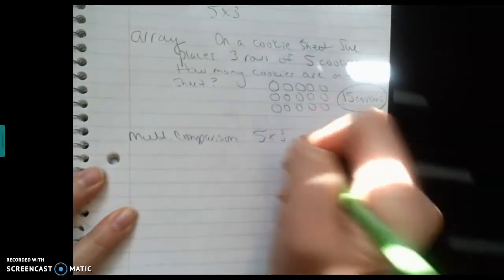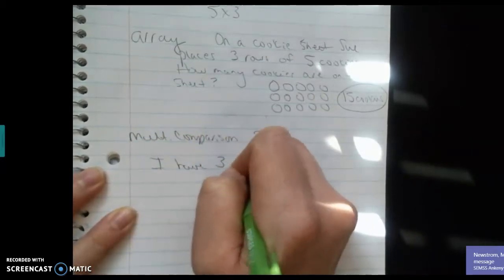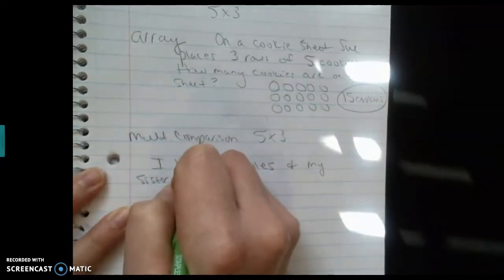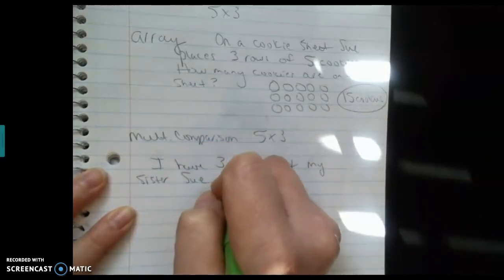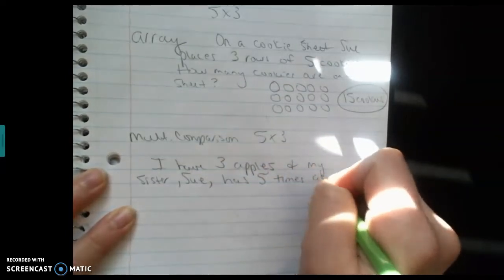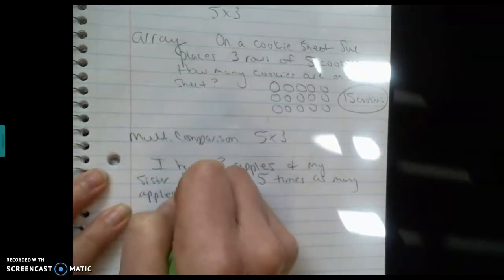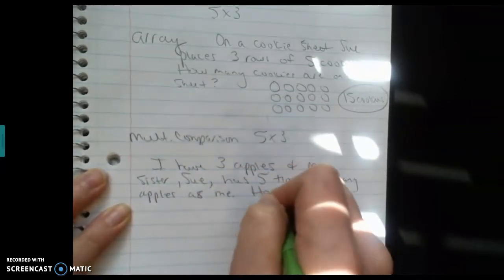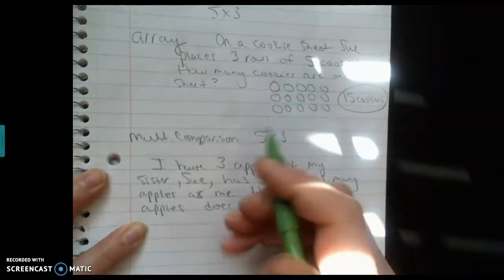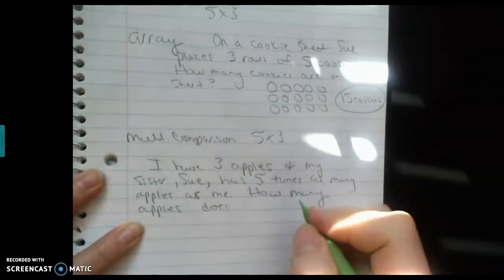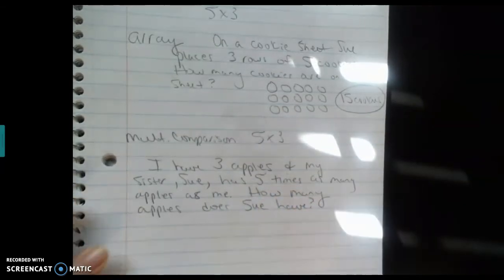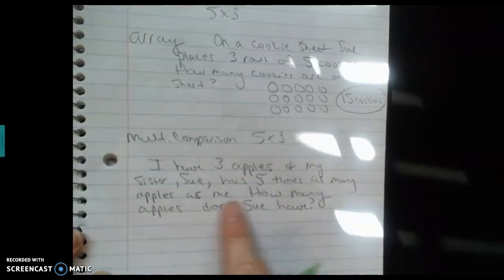So again, 5 times 3. So it's like, I have 3 cookies, or we could use apples, it's apple season. I have 3 apples, and my sister, I'll use Sue again because my sister's name is Sue. My sister Sue has 5 times as many apples as me. Then the question would be, how many apples does Sue have? Maybe not the best grammar there. Okay. All right, so I have 3 apples. My sister Sue has 5 times as many apples as me. How many apples does Sue have?